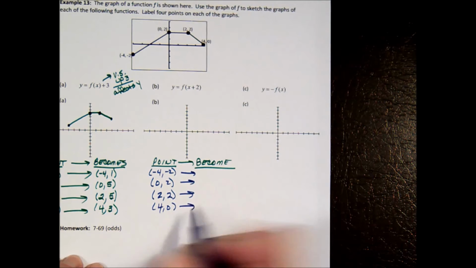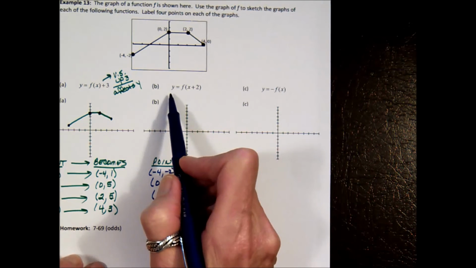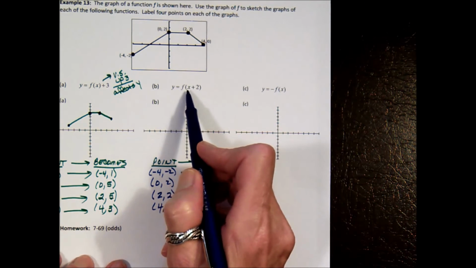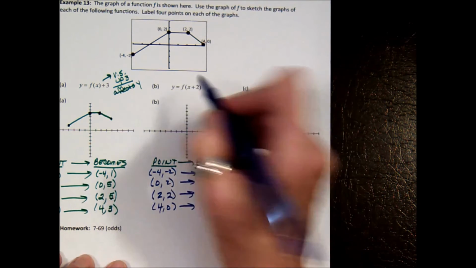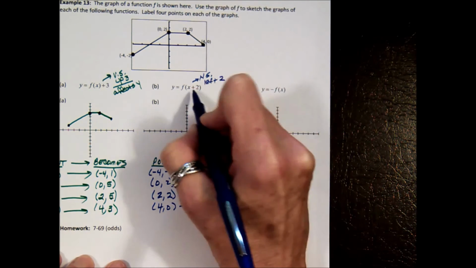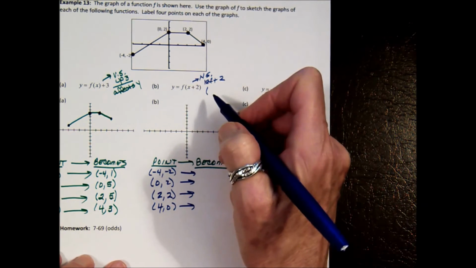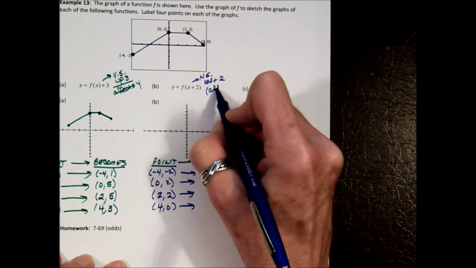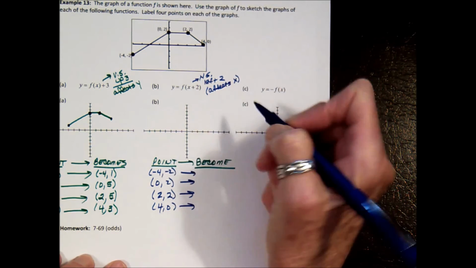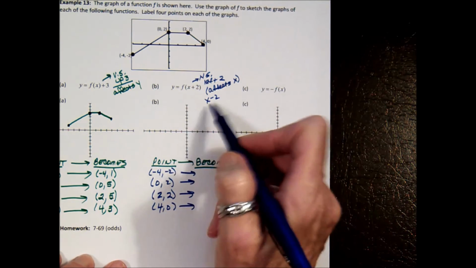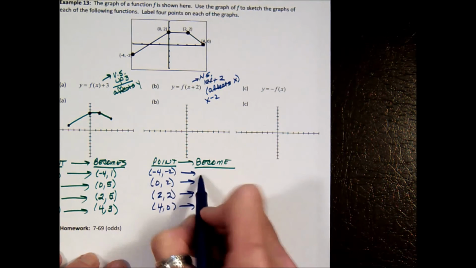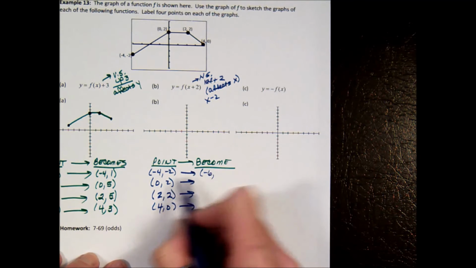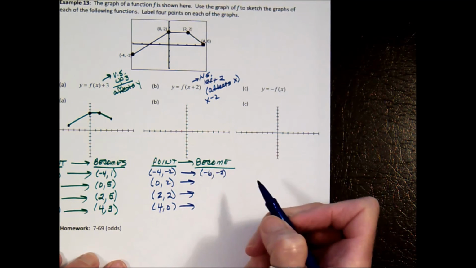Now let's look at what our function is going to be this time. In B, I can see that I'm taking the function, but I'm adding 2 inside of it, not on the end. So we know that this is a horizontal shift, left 2, because it's a +2. And what does that affect? That affects the x. So it's going to be x -2, whatever the x is -2. So I'm going to go through my x's here, and I'm just going to subtract 2. So -4 becomes -6. But the -2 stays the same.